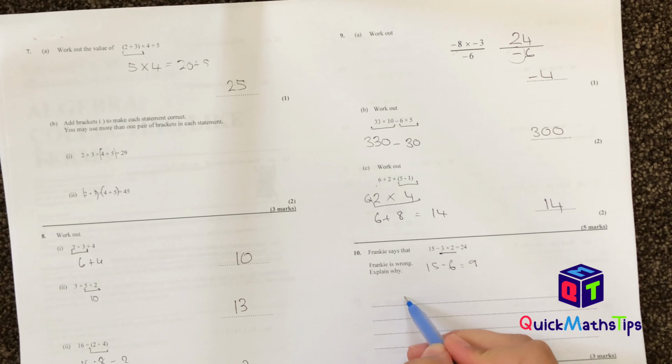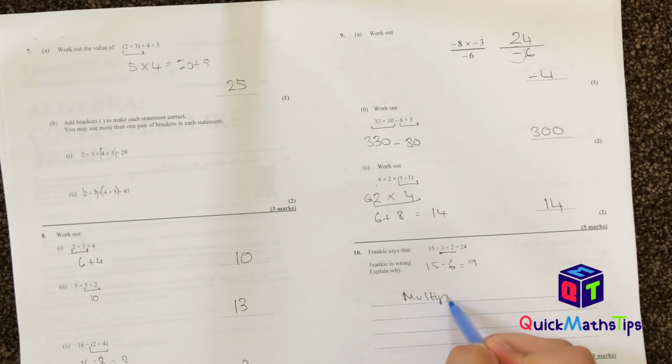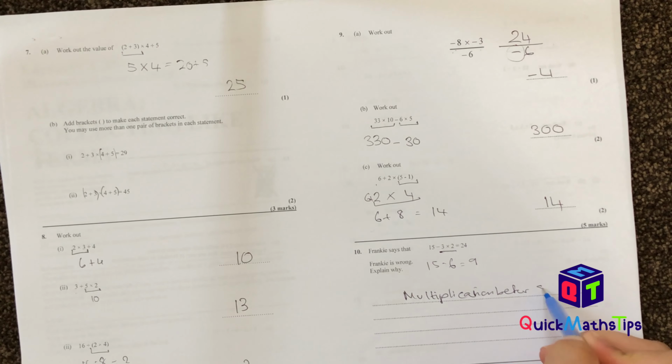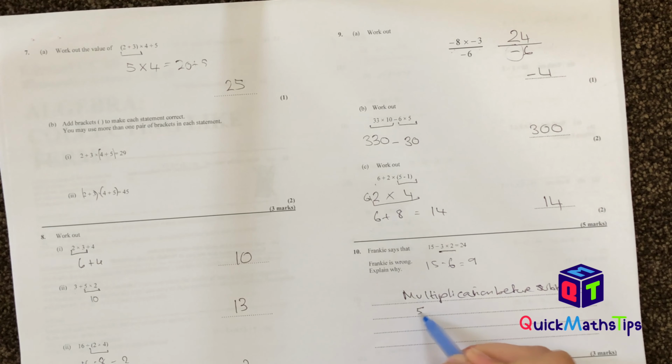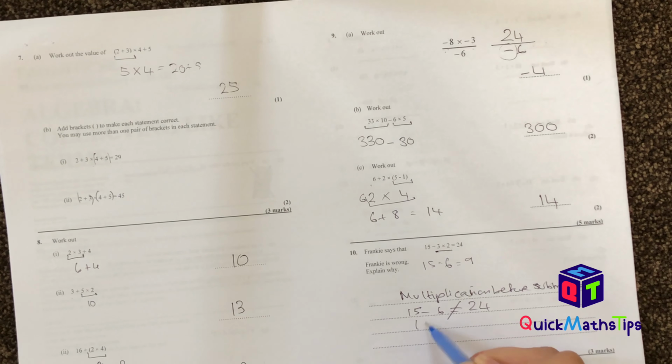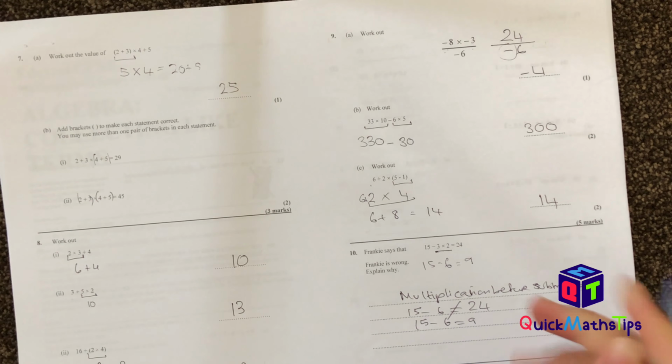So you need to say multiplication comes before subtraction. If I did 15 take away 6, it will not be equal to 24. 15 minus 6 will be equal to 9.